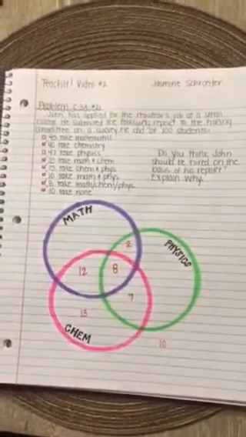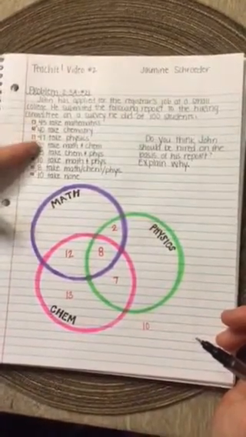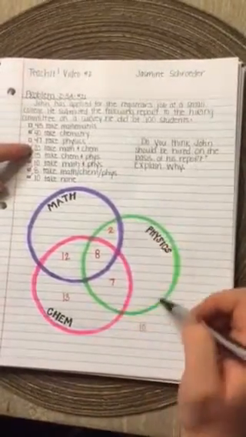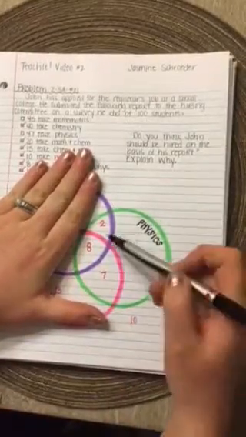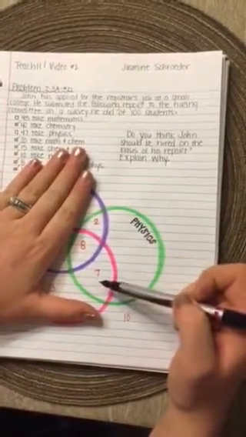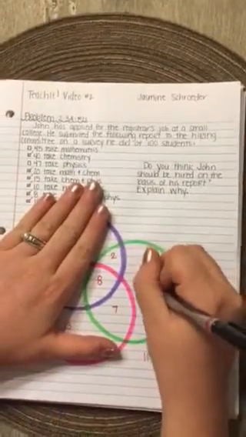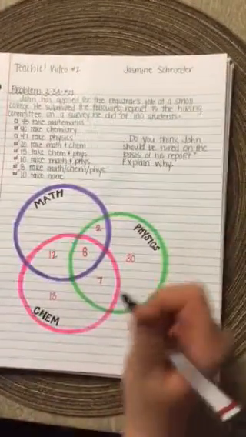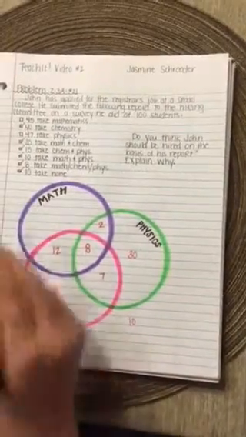The next one that we're going to do, we'll just go ahead and do physics. So we have 47 total students, so we're going to take this entire green circle here, so not including the math or chemistry. We have 8 and 2, which is 10 and 7, which would make 17. Out of the total 47, that would leave us 30 students left taking physics. We'll go ahead and take that off of our list.